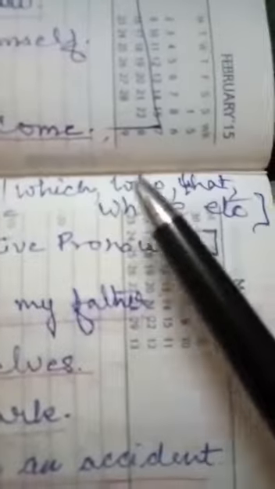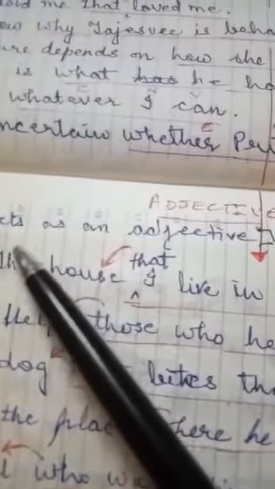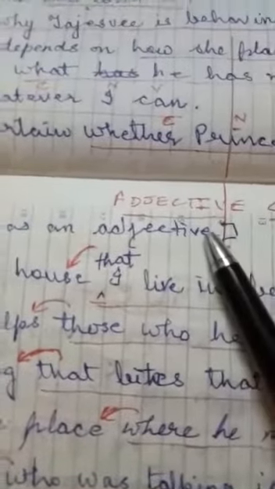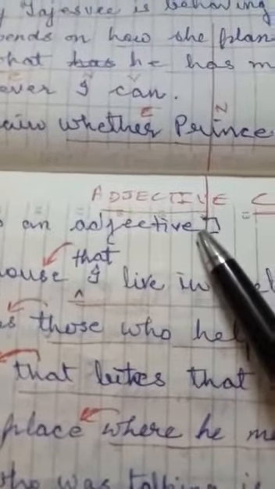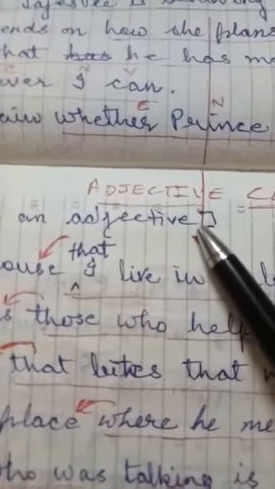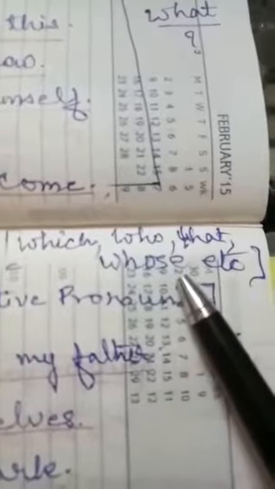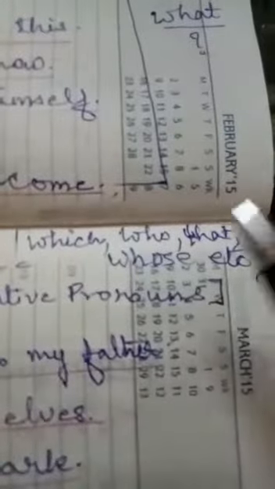How? Let's go with some examples. Children, before I read the examples for you, as I told you, these words act as an adjective in the sentence. If you remember, when I taught you types of pronouns, one type of pronoun was the relative pronoun. Just to recall, I say once again: relative pronouns are used to relate the pronoun.